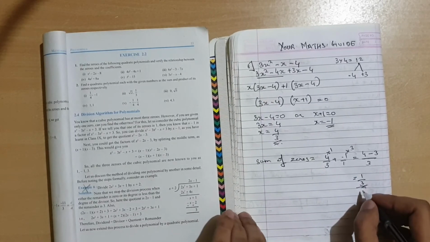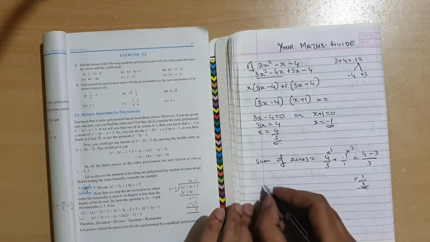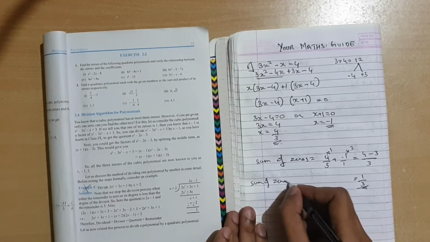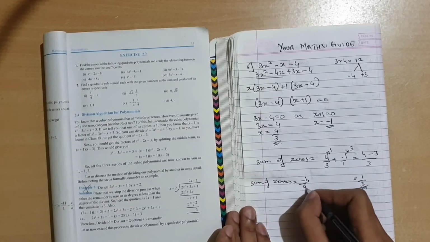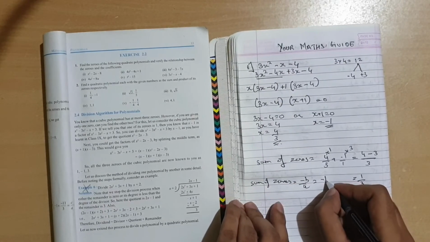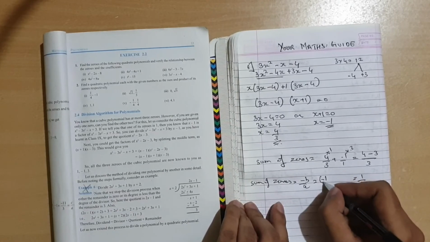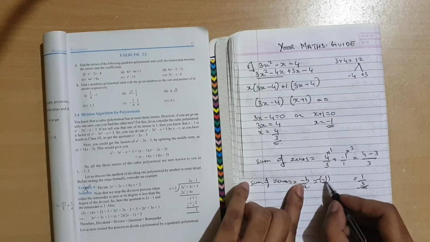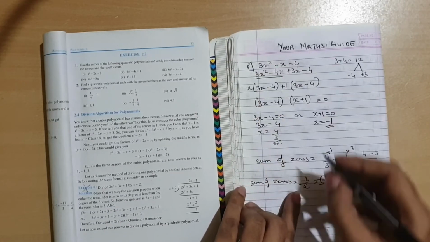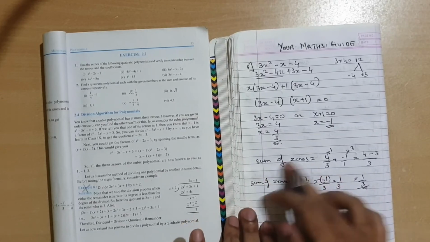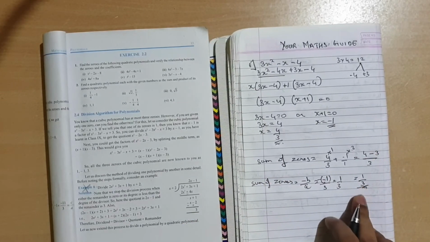So this is the sum of zeros. Then sum of zeros by formula is minus b by a. So what is minus b? Minus of minus 1, and what is a? A is 3, so that is 1 by 3. So sum of zeros by formula and sum of zeros by factorization are also the same.